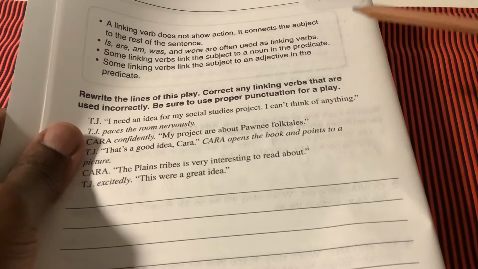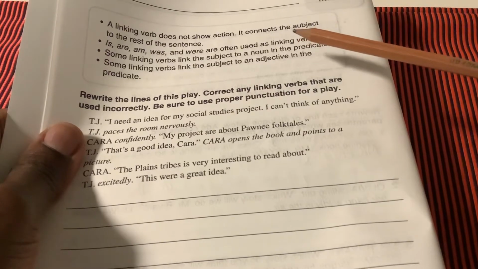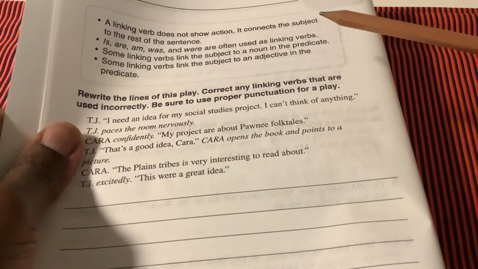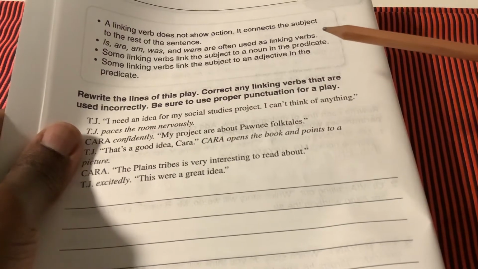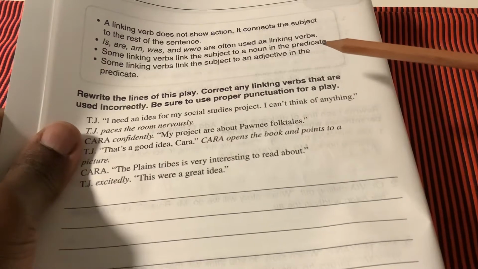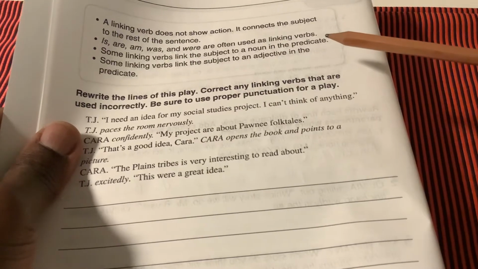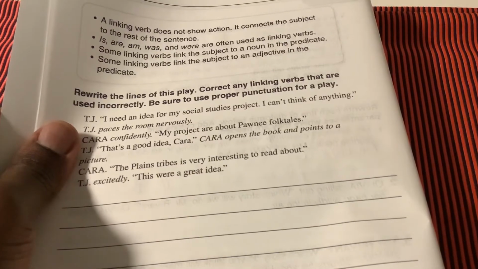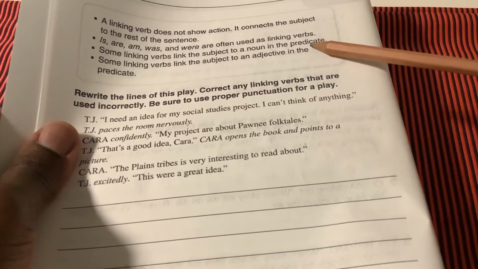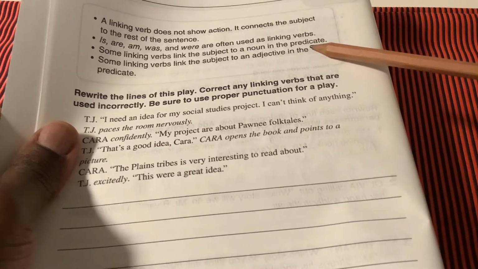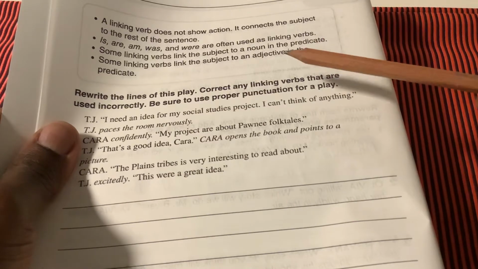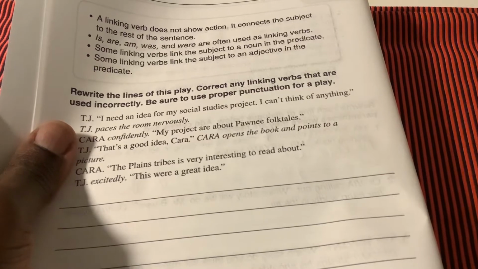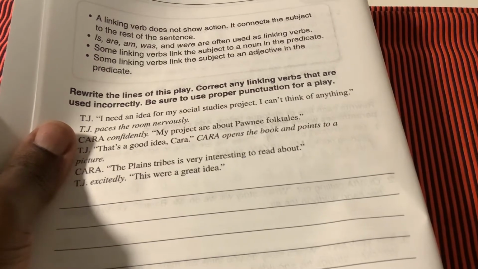Point number 2. Is, are, am, was, and were are often used as linking verbs. Point number 3. Some linking verbs link the subject to a noun in the predicate. So remember, the predicate is the part of the sentence that has the action. Point number 4. Some linking verbs link the subject to an adjective in the predicate.